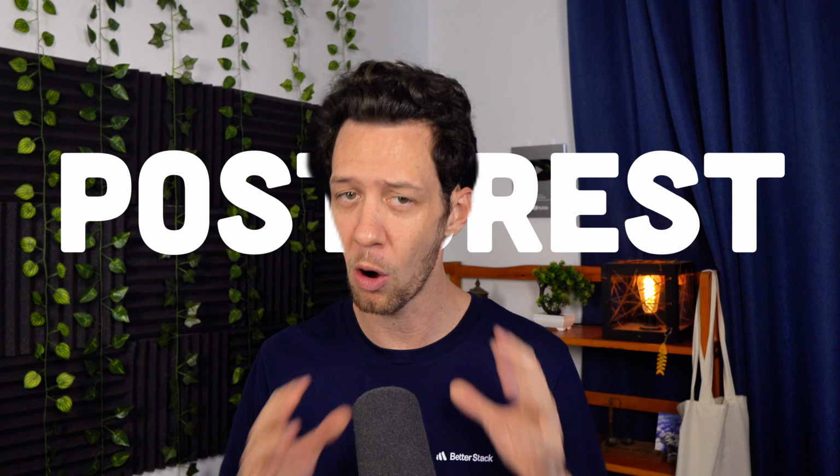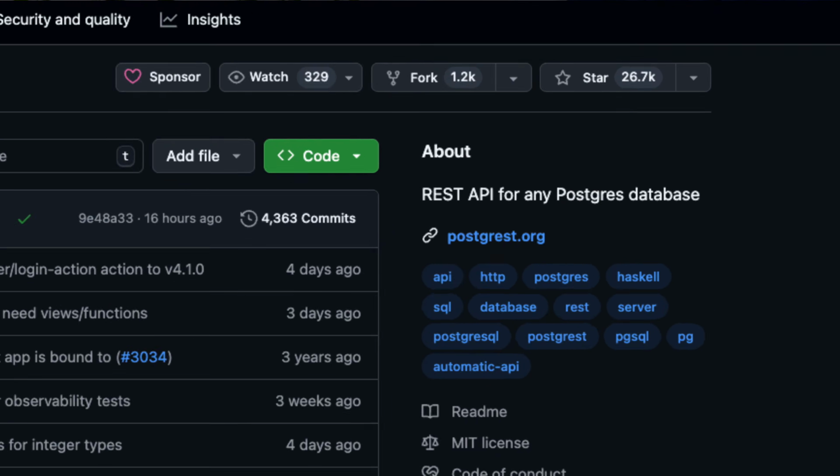PostgREST cuts through all this. It has over 26,000 stars on GitHub, and it's used by Supabase at production scale. It turns your schema into a production-ready REST API in just minutes. There's no ORM, no controllers. Security lives in the database, which means less duplication, less maintenance, and way less time spent wiring all that boring stuff together. Let me show you.